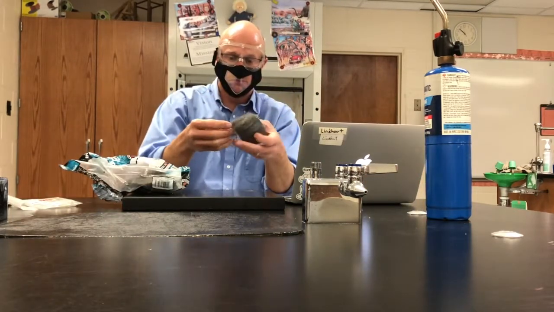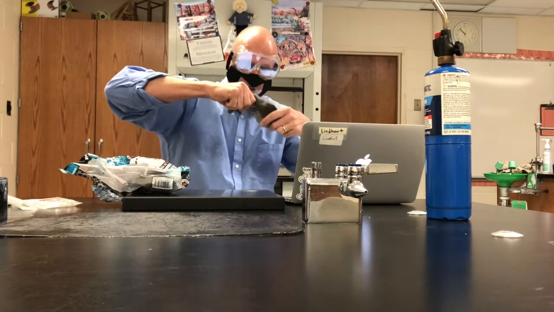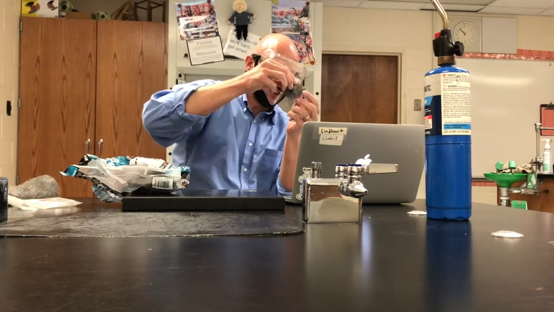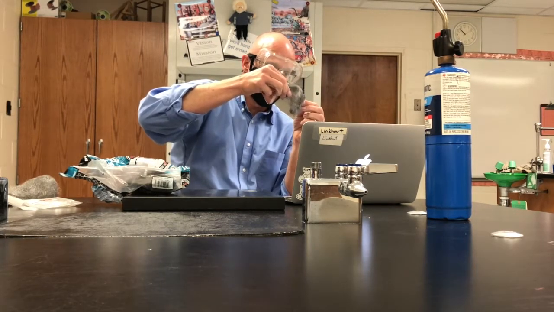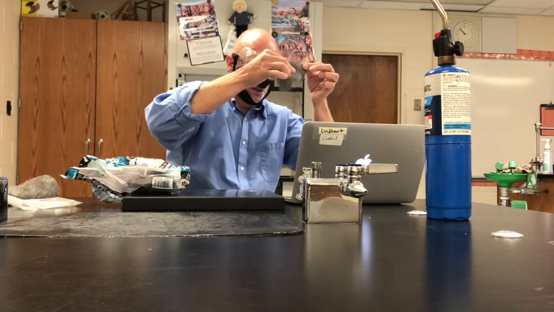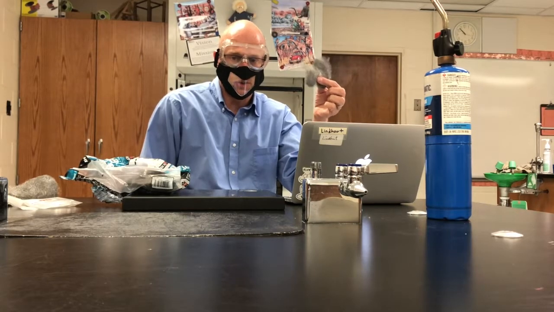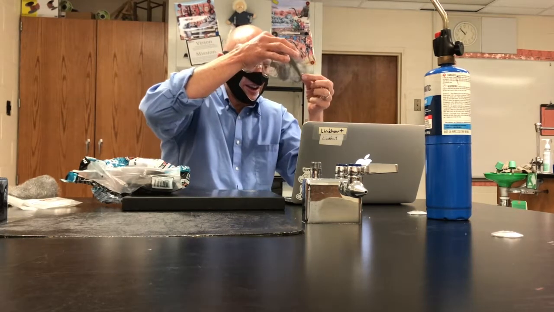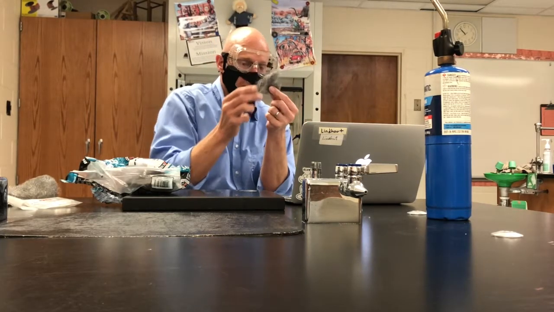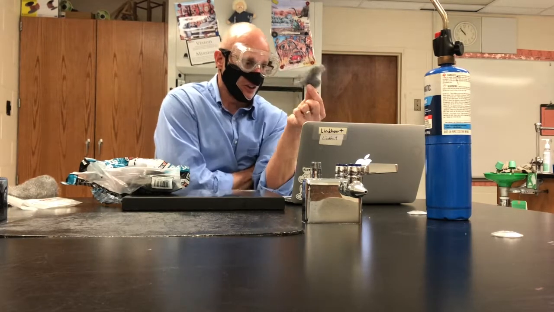Steel wool. And what I'm going to do with the steel wool is I'm just going to stretch it out. When I stretch it out, am I changing the particles, do you think? Stretching it out or balling it up, that's really just a physical change. Steel wool is made mainly of iron. So let's just think of this as iron.